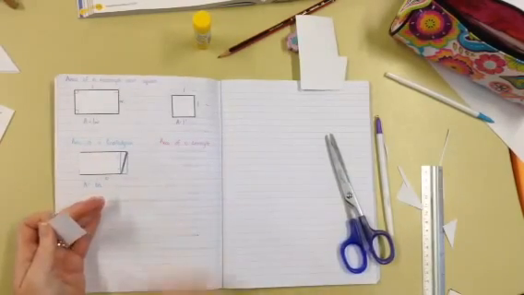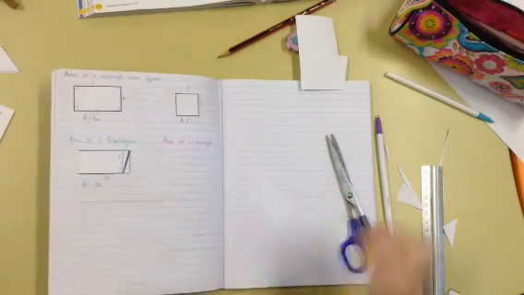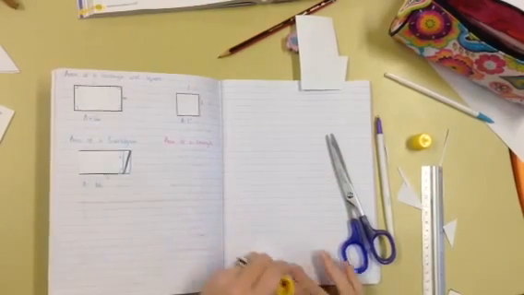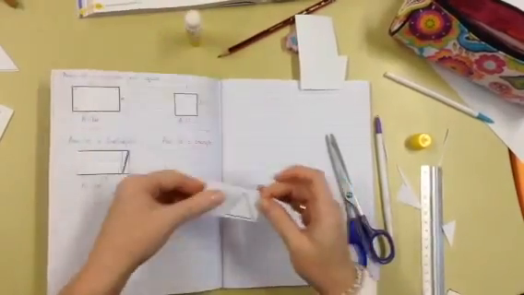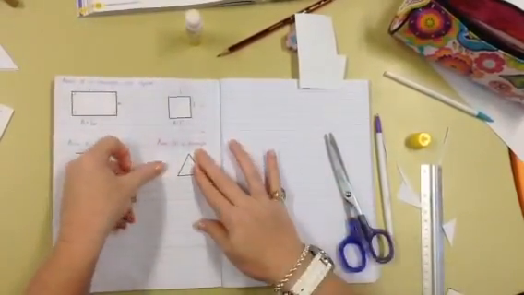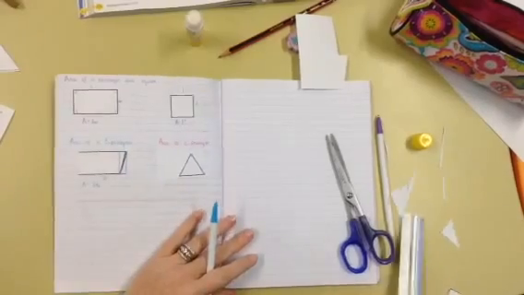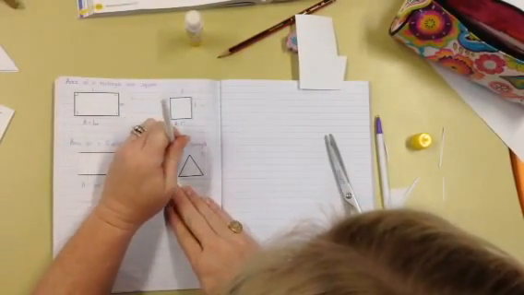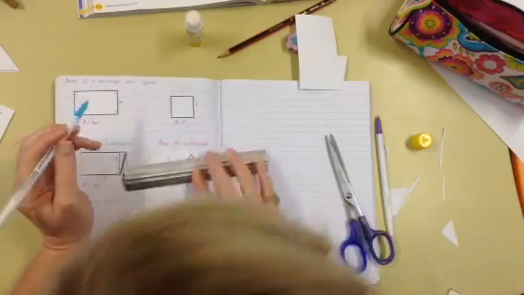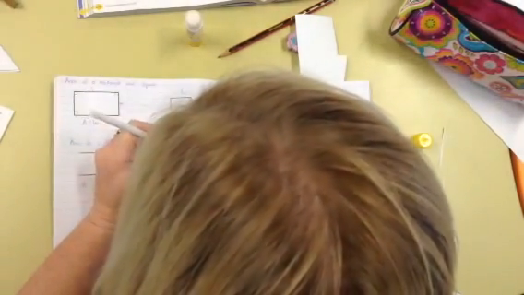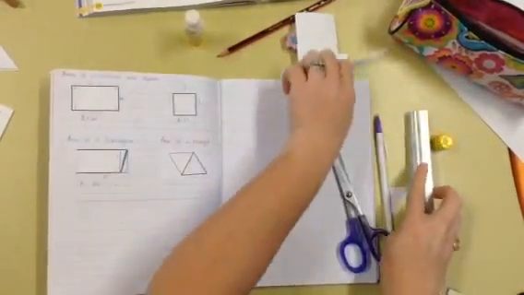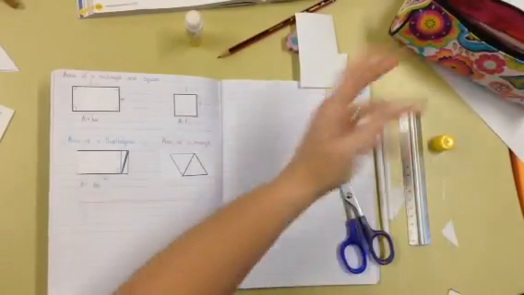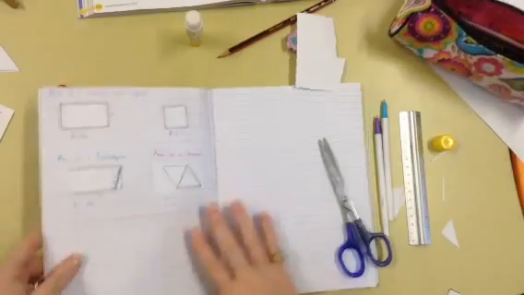So I've already written my heading in, area of a triangle. I am going to stick it in with some space next to it. I'll stick it in here, okay. Then I'm going to try and be as accurate as possible. Maybe do it in pencil first like I did. And you can add that card in to show that that whole shape could be a square or it could be a rectangle. Now where's my pink pen?